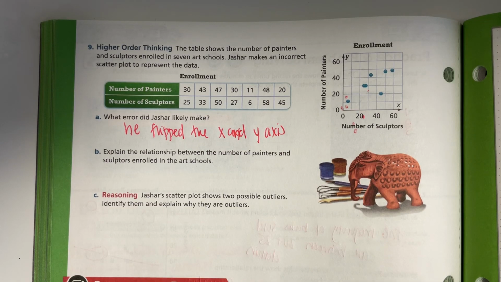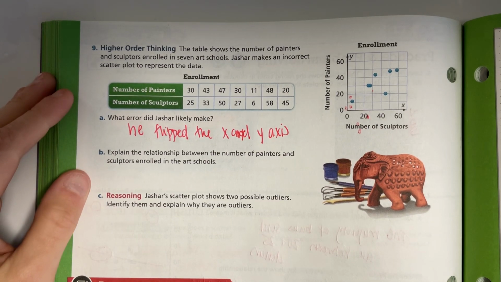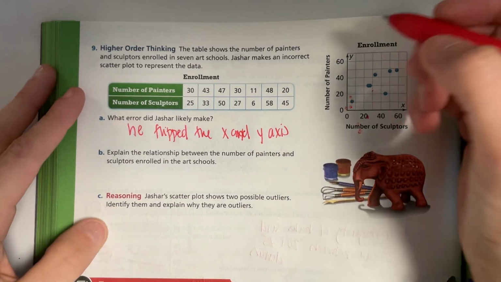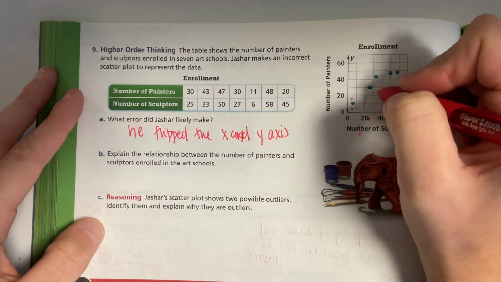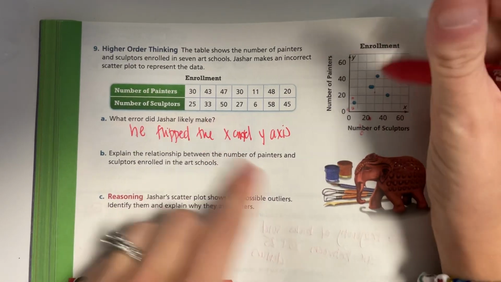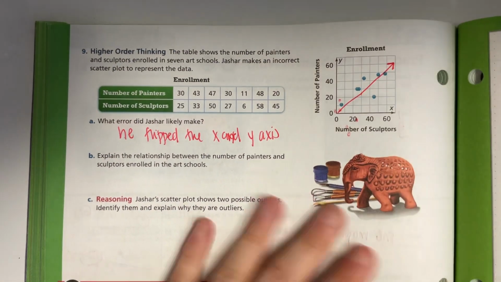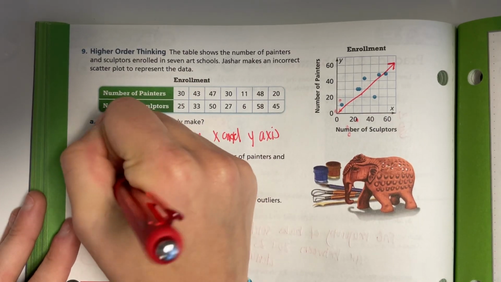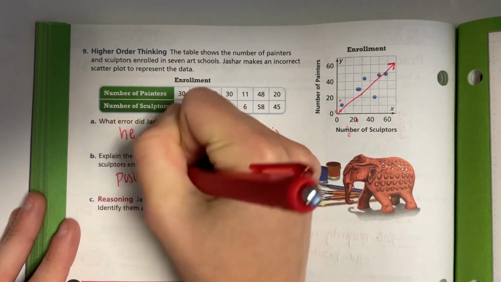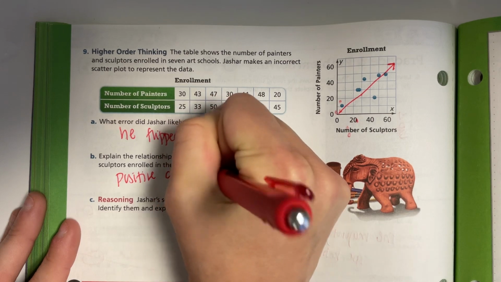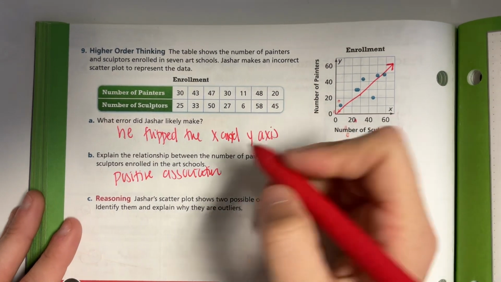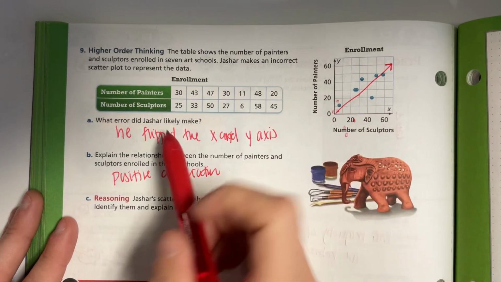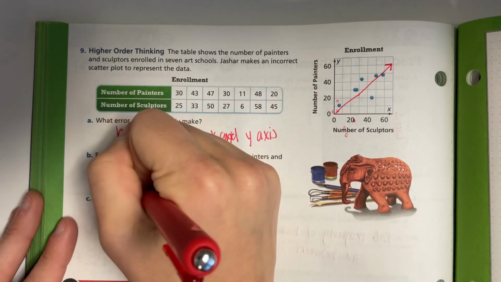Explain the relationship between the number of painters and sculptors enrolled in the school. So based on his scatter plot, we can see that it is going in an upward trend. If we graph it, that would show a positive association. A positive association meaning the more painters there are, the more sculptors there are.